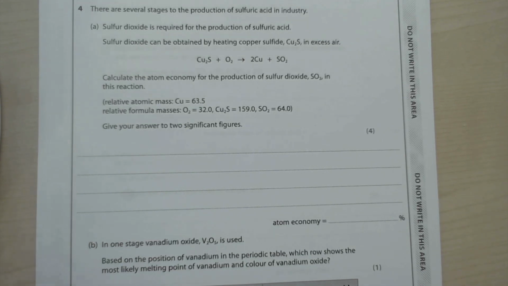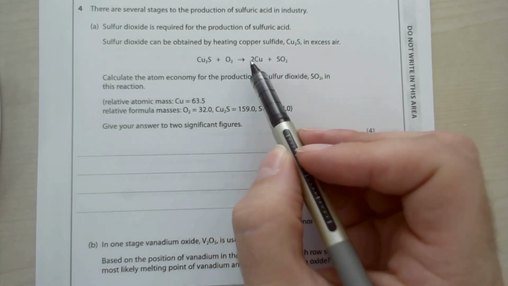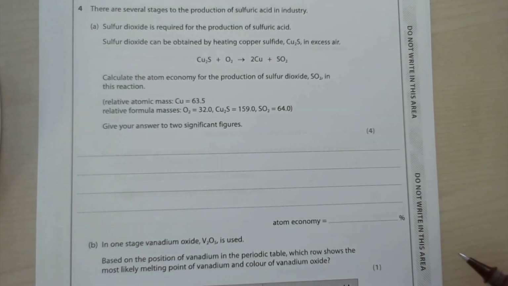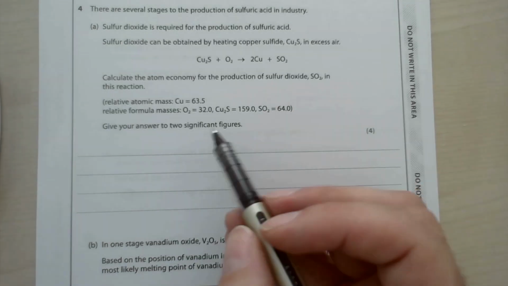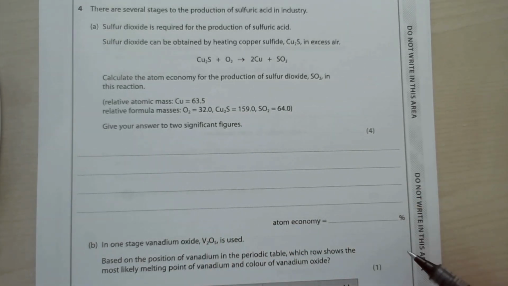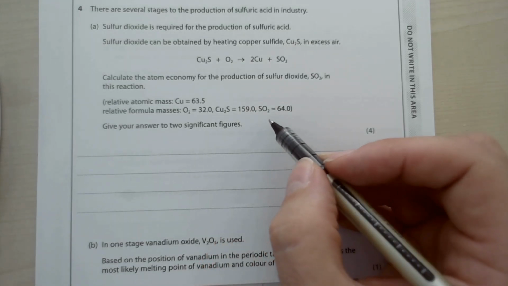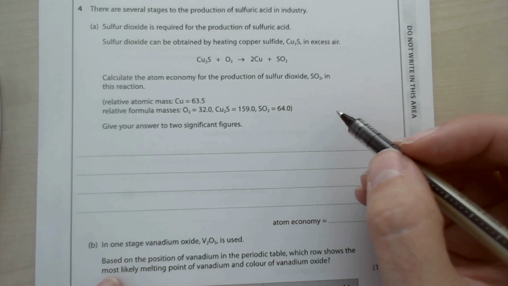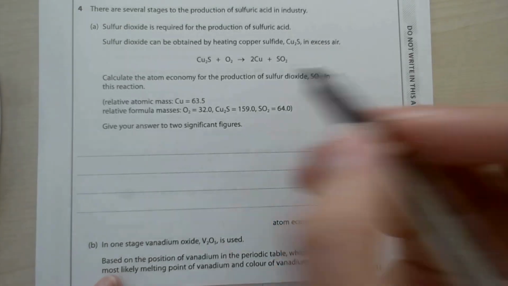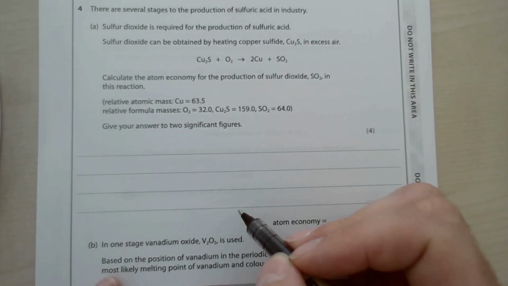Okay, question 4. So here we've got some stuff about producing sulfuric acid in industry, and we've been given an equation here for making sulfur dioxide from copper sulfide and oxygen. And we had to calculate our atom economy for this particular reaction. So, first things to do, we had to work out the total mass on either side of the arrows.